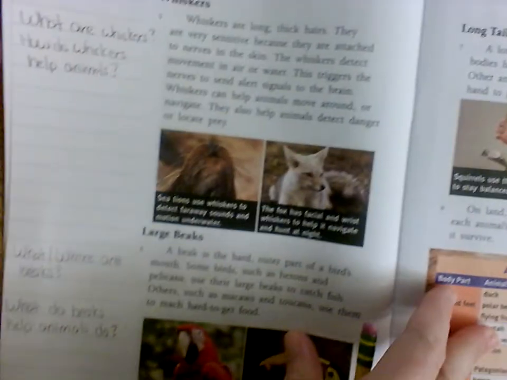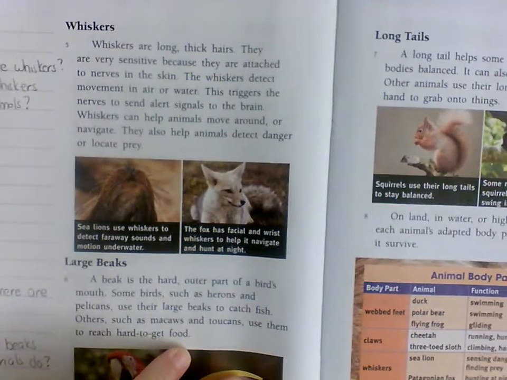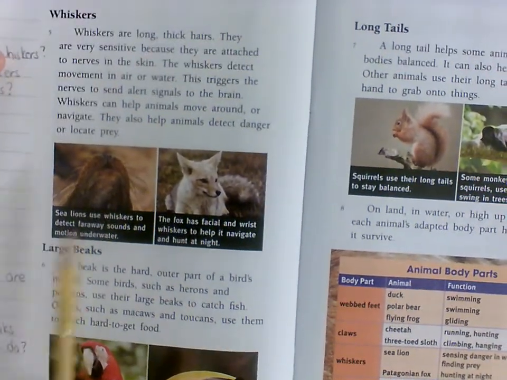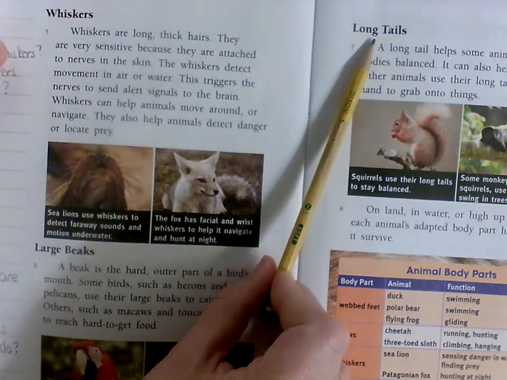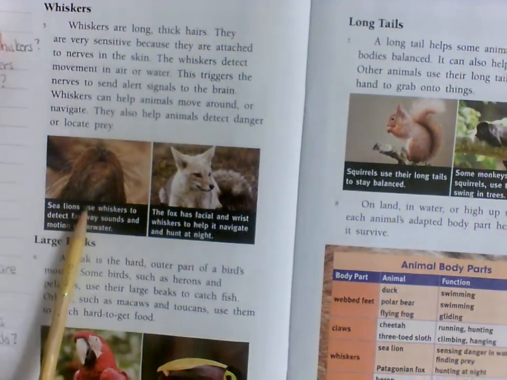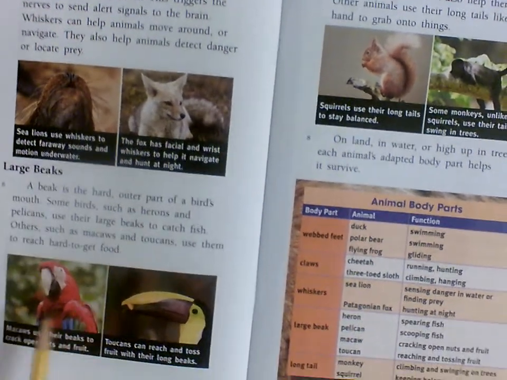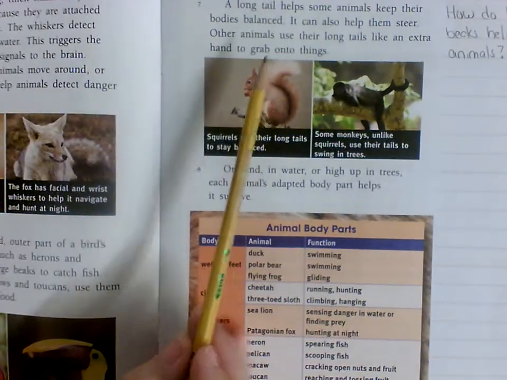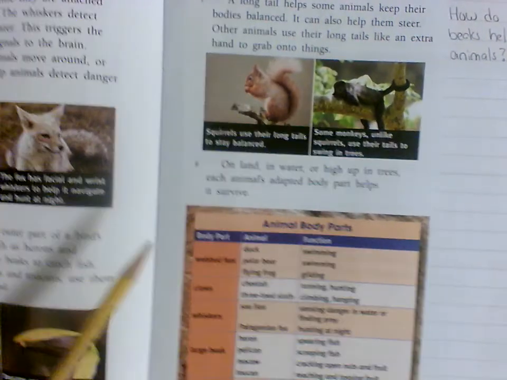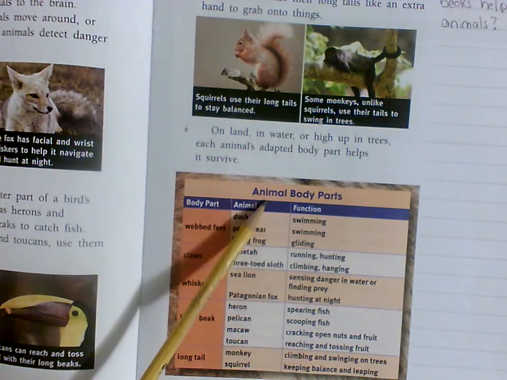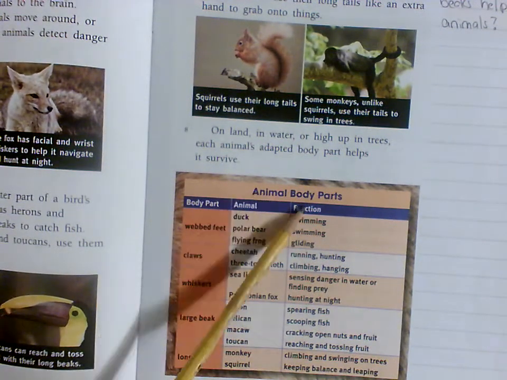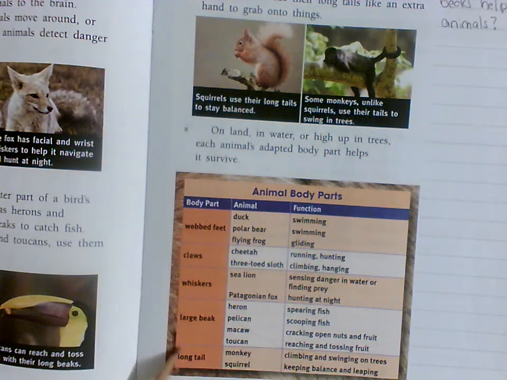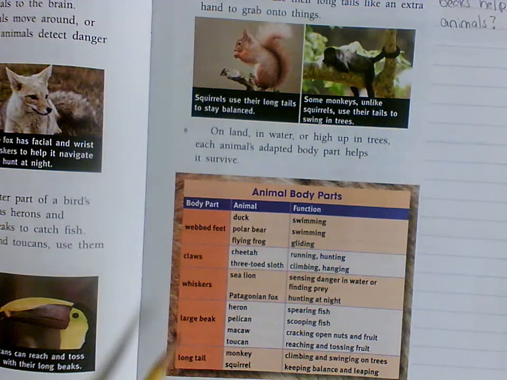If I flip over to page 8, I see a bunch more subheadings. I see whiskers, large beaks, long tails, along with numerous pictures of animals. There's a sea lion, there's a fox, we've got birds down at the bottom. Over here on page 9, I see a squirrel and a monkey. And then at the very bottom, I see this informational chart, animal body parts. And it is that webbed feet, claws, whiskers, large beak, and long tail. Those are like the subheadings too.